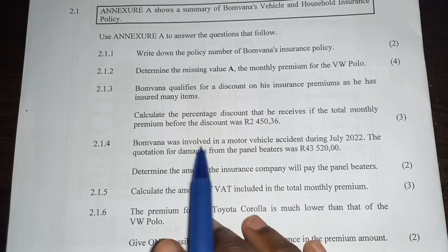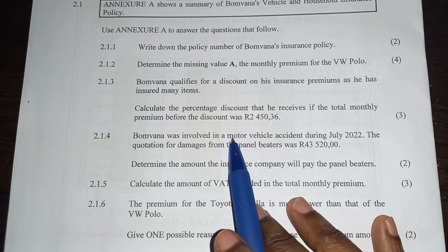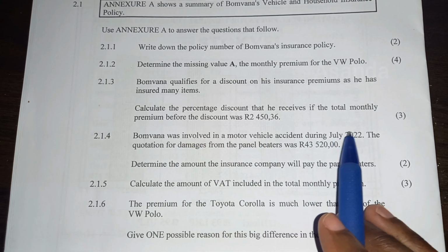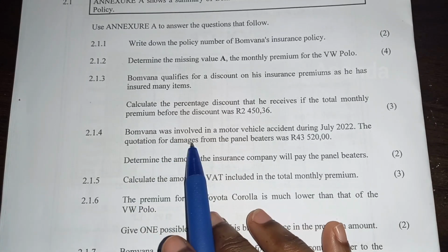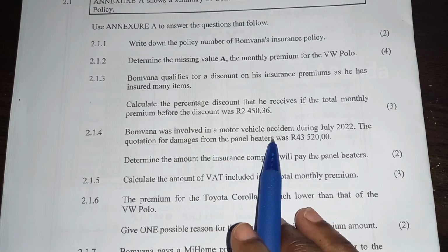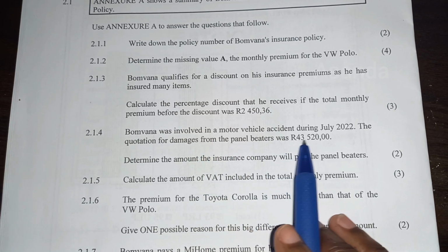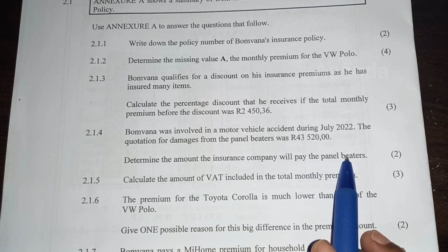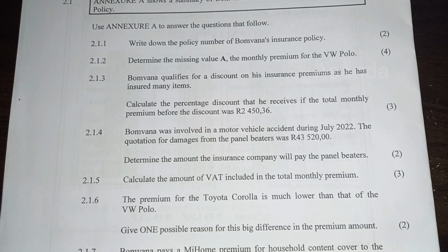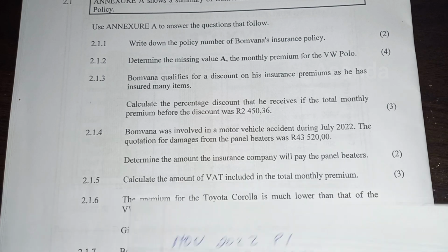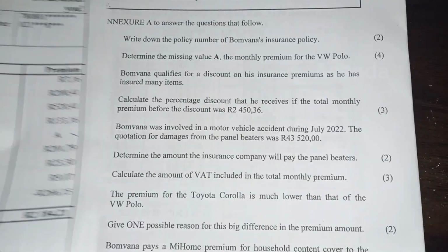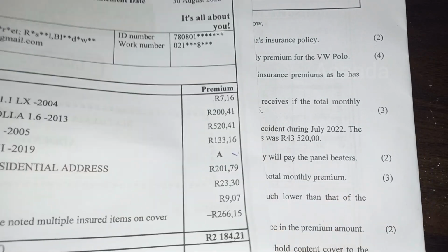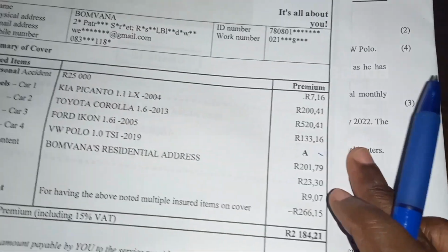I'm going to go to the next question and say, Bomvana was involved in a motor vehicle accident during July 2022. The quotation for damages from the panel beaters was 43,520 rand. Determine the amount the insurance company will pay the panel beaters. So now we're looking at the amount that he's going to pay the panel beaters. So what happened? They say that Bomvana was involved in an accident and the quotation was 43,520.